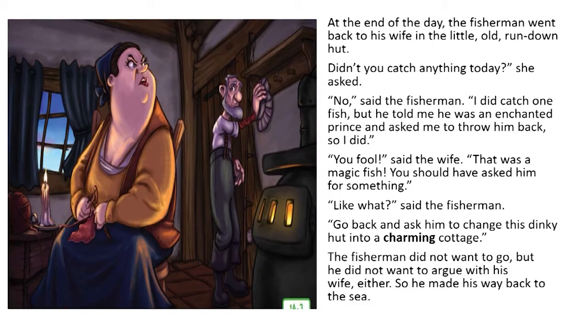At the end of the day, the fisherman went back to his wife in the little old rundown hut. "Didn't you catch anything today?" she asked. "No," said the fisherman. "I did not catch one fish. But he told me he was an enchanted prince and asked me to throw him back.